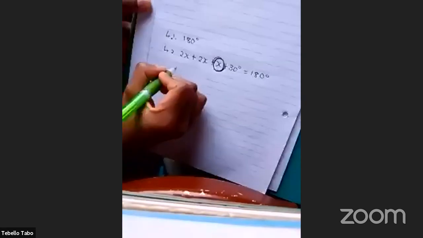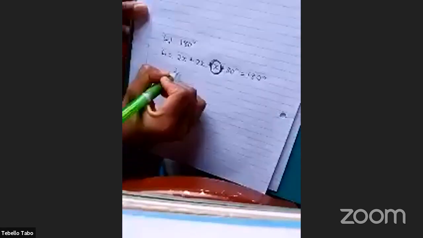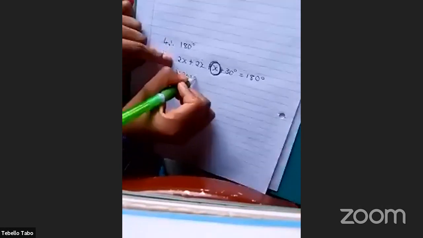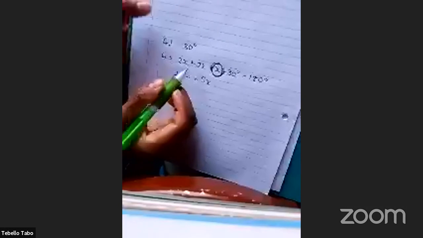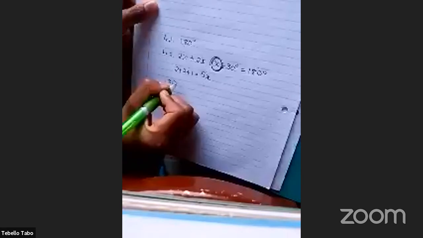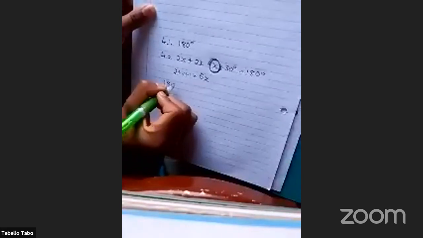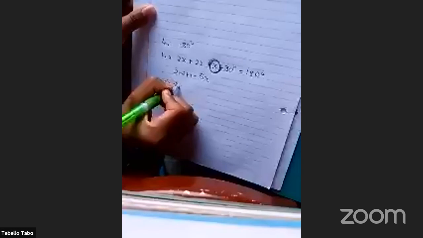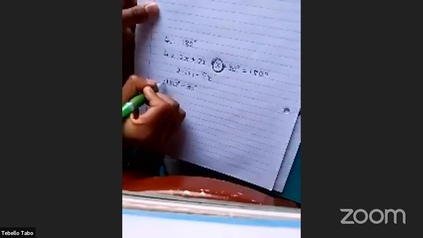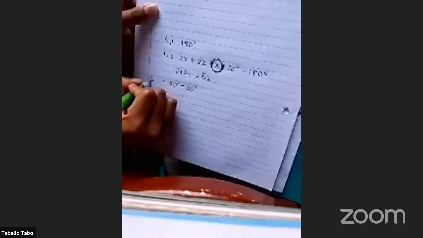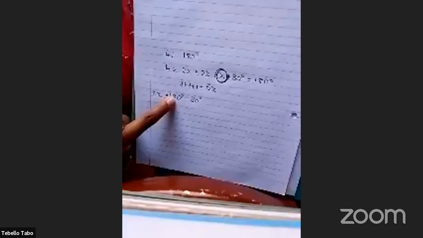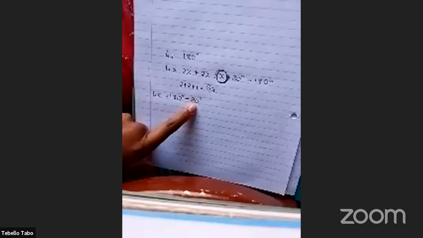So we'll have our 2x plus 2x plus 1, which is 5x. And then step number 2, we'll have 180 degrees minus 30 degrees. Here we'll have our 5x. Our 5x will equal 180 degrees subtract 30 degrees.